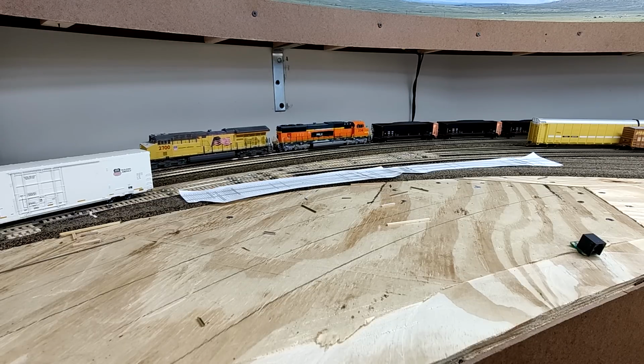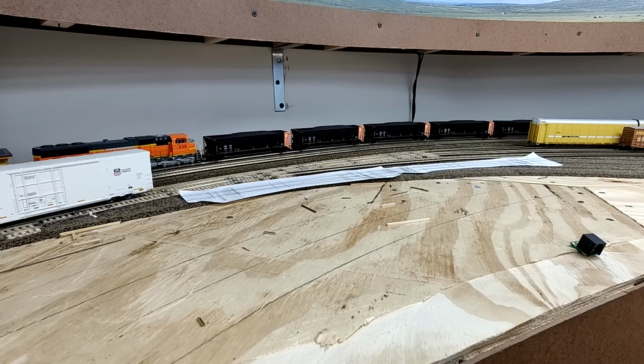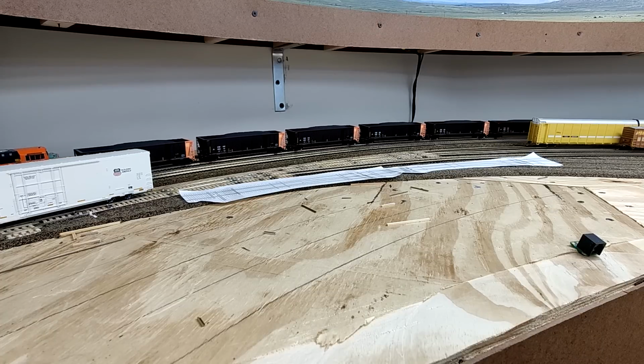Now the first time I throw the turnout here as a coal train goes by, I actually did not pull the car out as far as I should have. So I'm having the turnout thrown underneath the car right here.